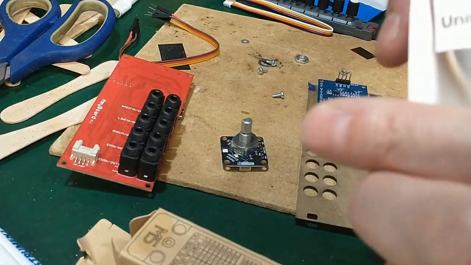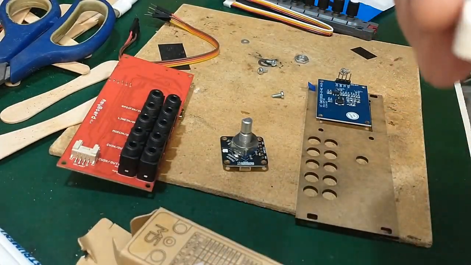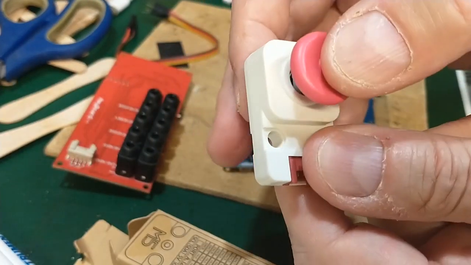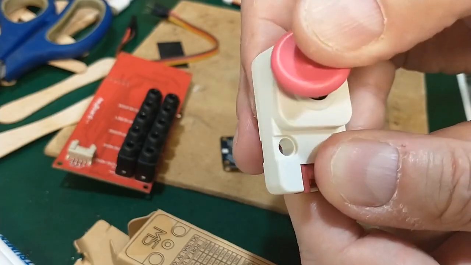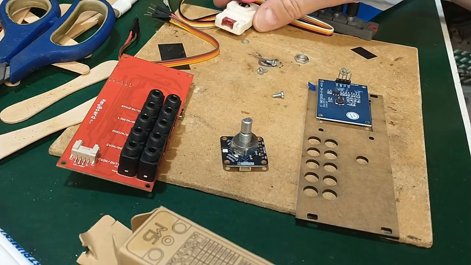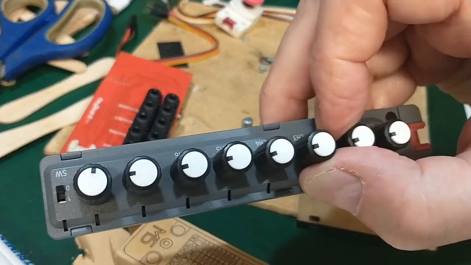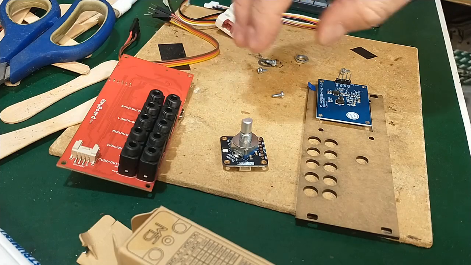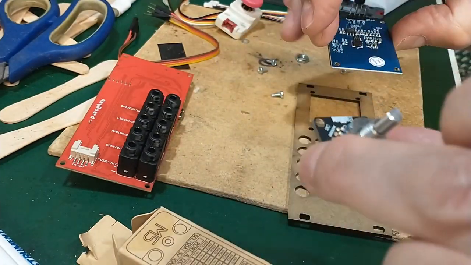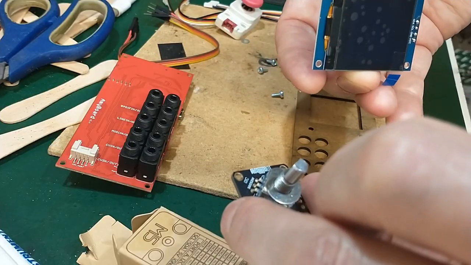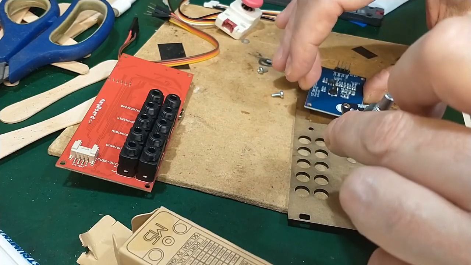So in the end, I'll just show you this, I should be able to have this joystick connected up. It has a push button and it's a 4-way joystick. I should be able to have this encoder connected up, and I should be able to have the screen and the single encoder connected up.